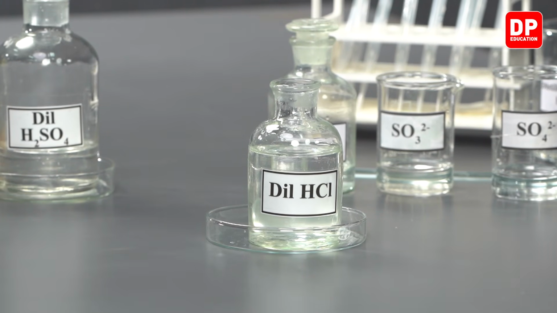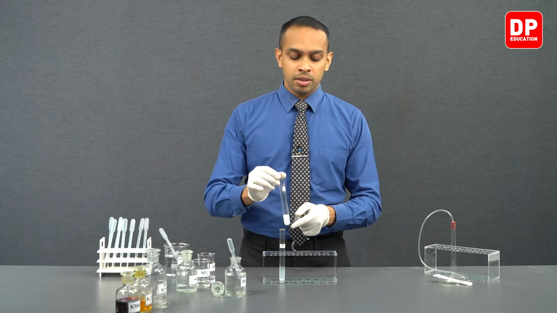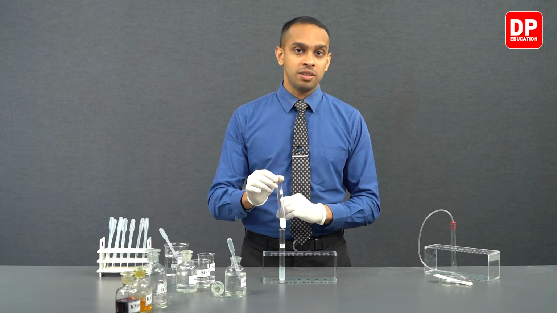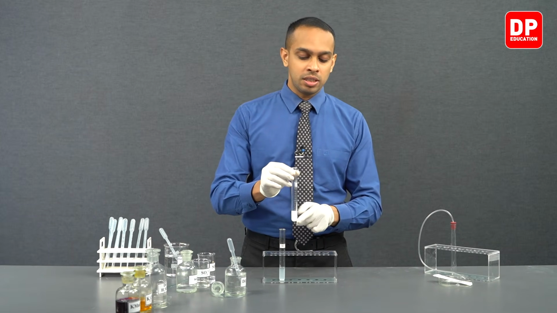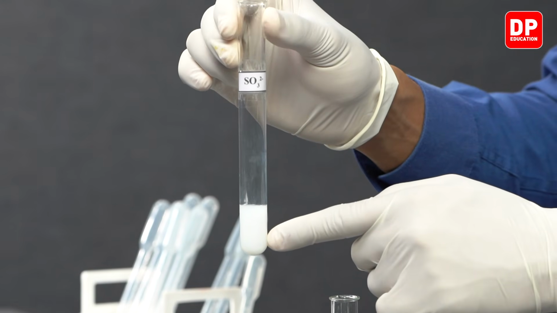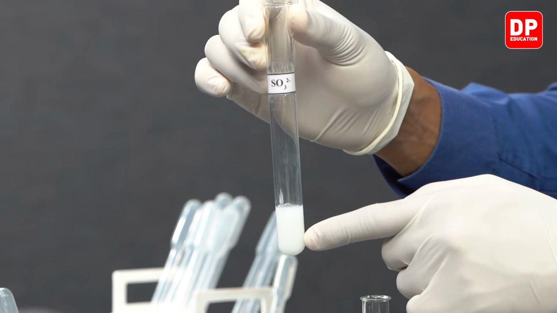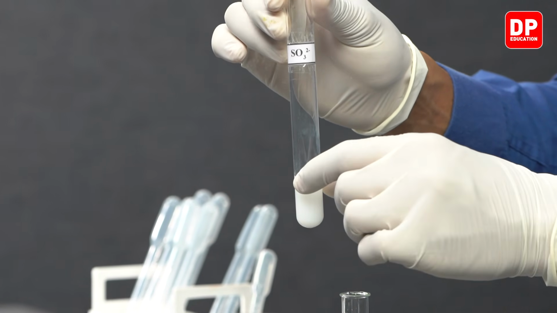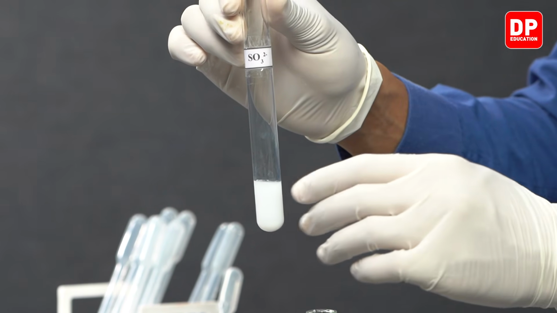And now let's move on to our barium sulfide suspension. This particular suspension contains a lot of barium sulfide. To observe a very clear dissolving of barium sulfide, we'll take a small amount of the suspension into another test tube.